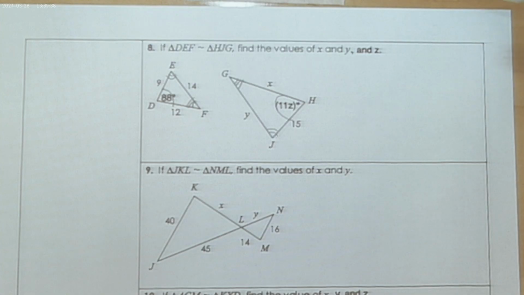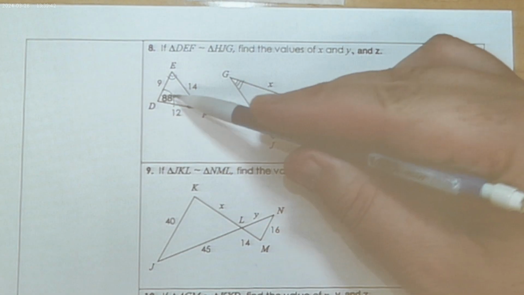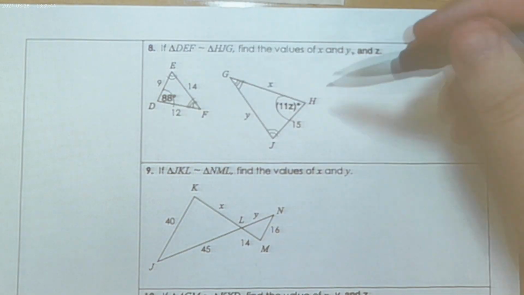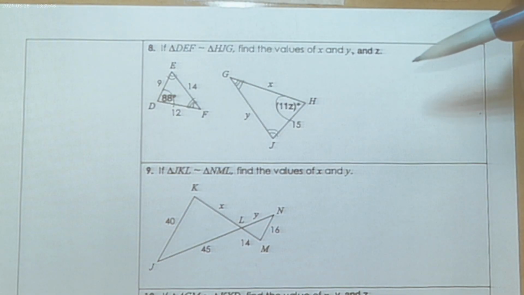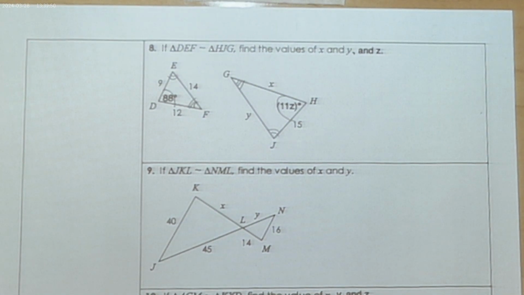So I'm going to go ahead and get started with the angle. So angle one is 88 on the small one, and on the big one is 11z. So here's the thing about angles. If you have similar triangles, the angle measurements are going to be the same. They're not going to conform to the scale factor. They're not going to be bigger or smaller.